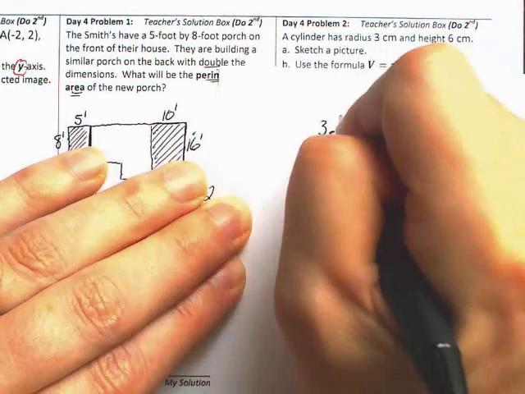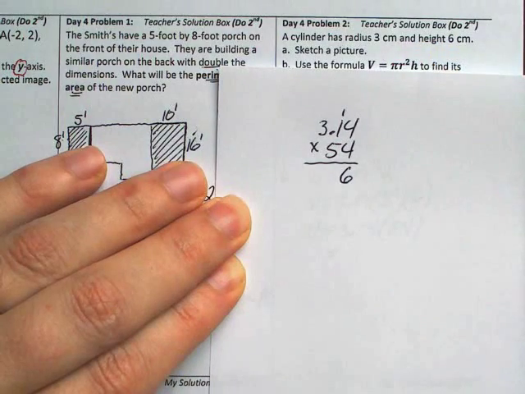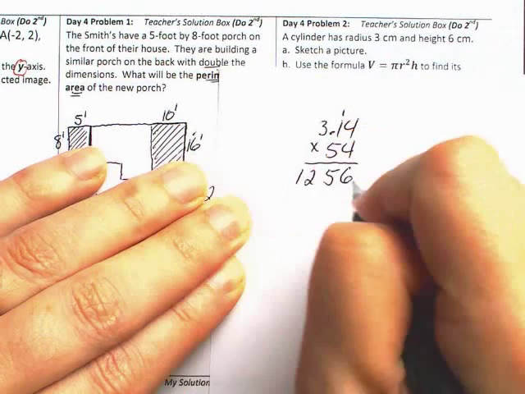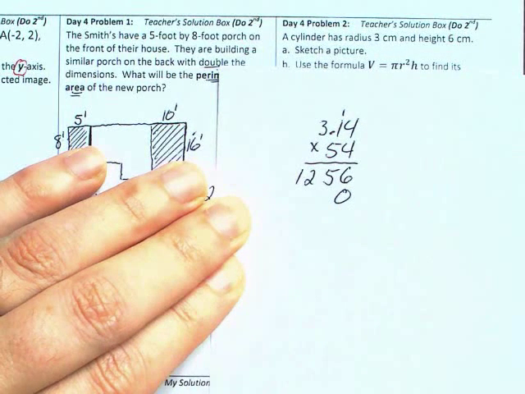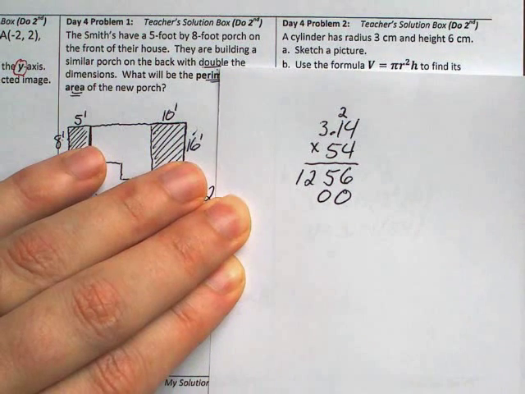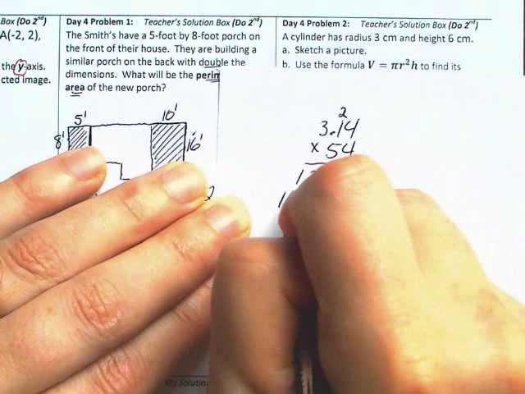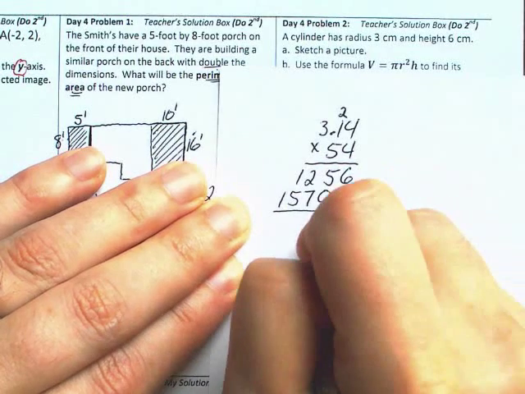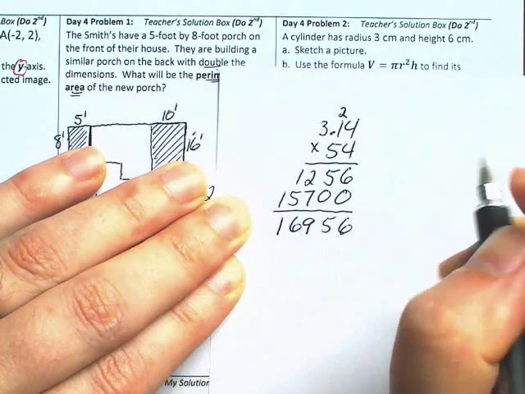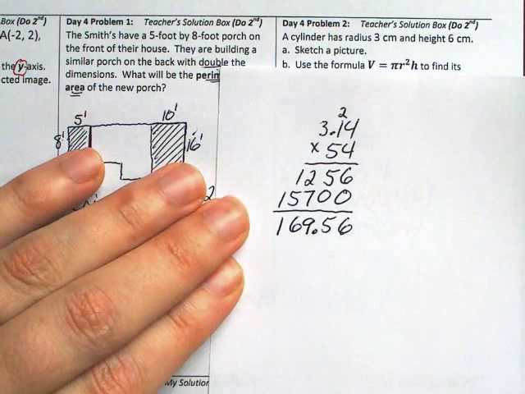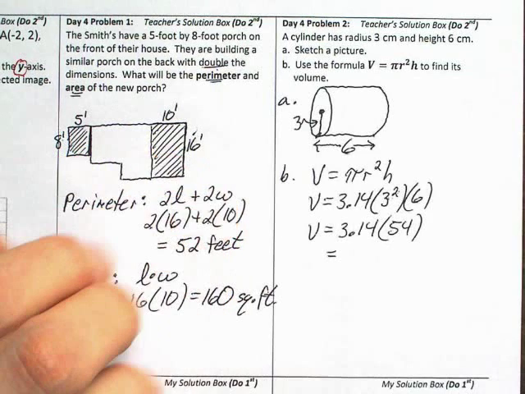4 times 4 is 16, carry 1. 1 times 4 is 4, plus 1 is 5. 3 times 4 is 12. Start the next row with 0. 5 times 4 is 20. Carry 2. 5 times 1 is 5, plus 2 is 7, and 5 times 3 is 15. And then add these rows together. 6, 5, 9, 6, 1. There are 2 numbers to the right of the decimal point. So 169.56.